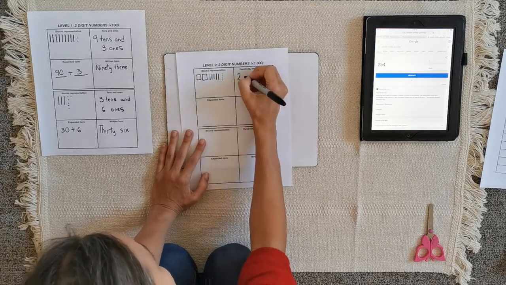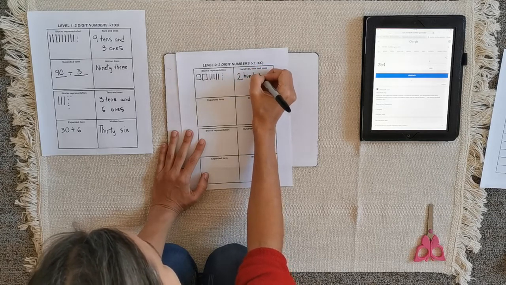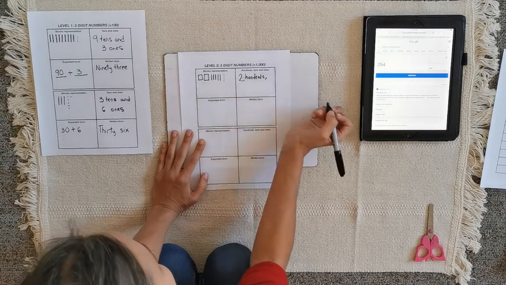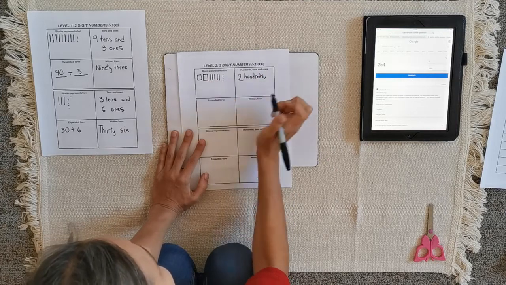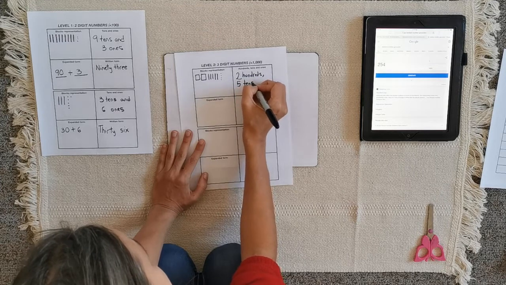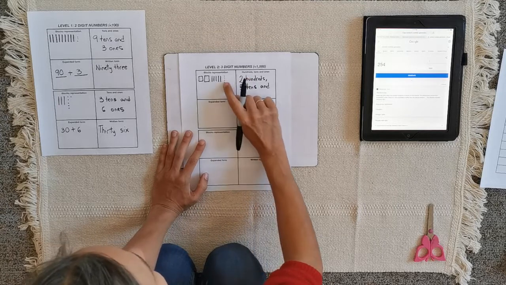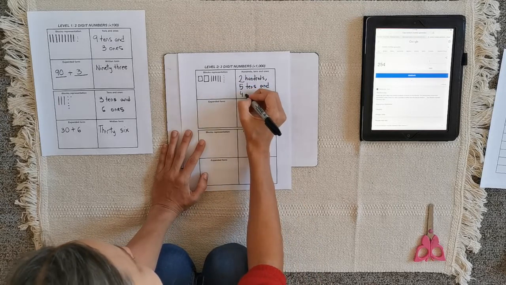Check here, 200s, 5 tens, and how many ones? 4 ones.